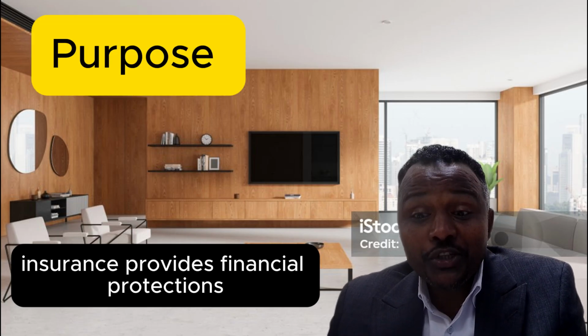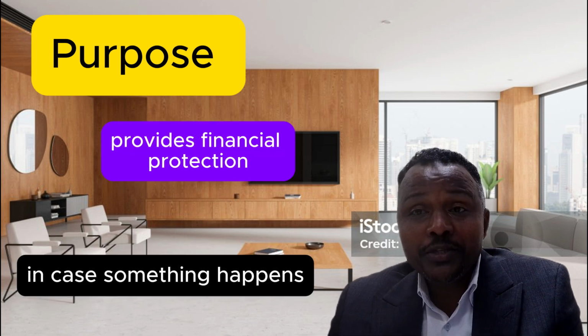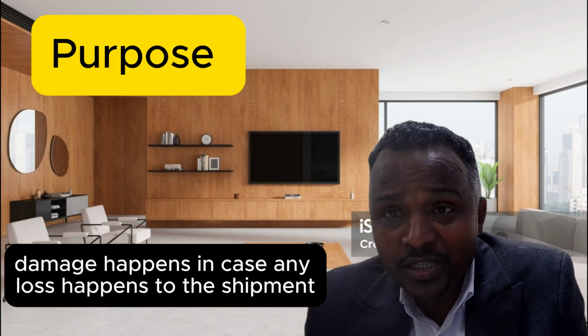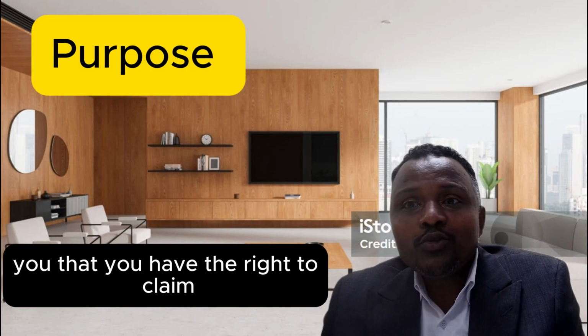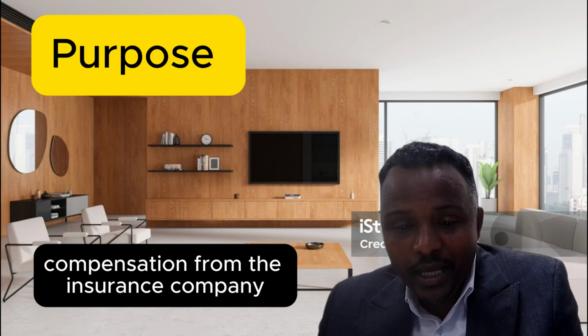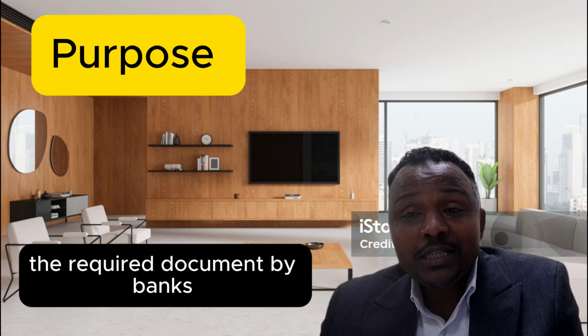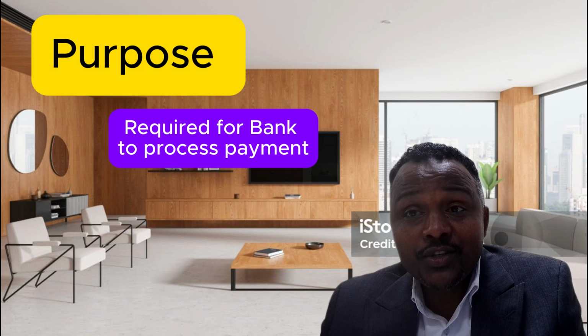That's the point. What are the purposes? One, the insurance certificate provides financial protection if the goods are damaged or lost. In case something happens, damage happens, in case any loss happens to the shipment, this certificate assures you that you have the right to claim compensation from the insurance company. And this is a document required by banks for different payment methods. Actually, this is a required document.